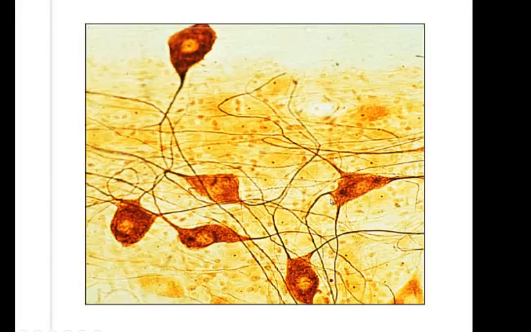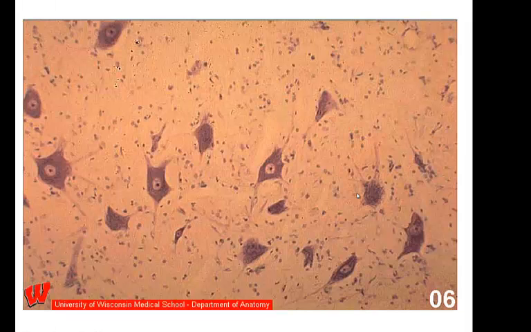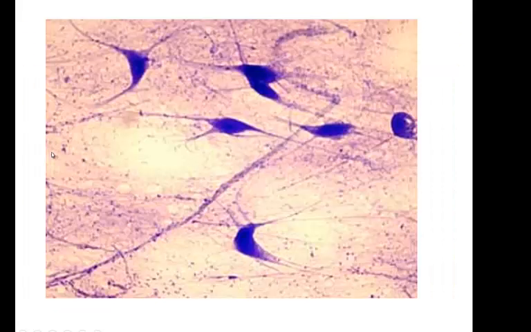These big cells, these big neurons, I hope you can clearly identify them. They're quite obvious. And on this slide right here we have a bunch of neurons with their dark nucleolus in the center of their lighter staining nucleus. So this nervous tissue doesn't look like anything else until we get to a slide that looks like this.